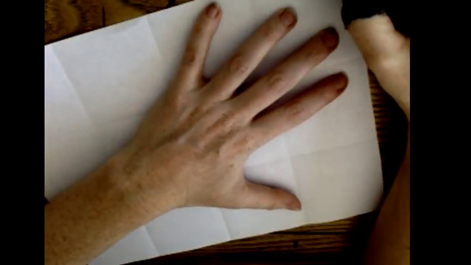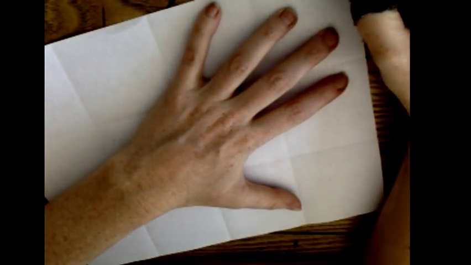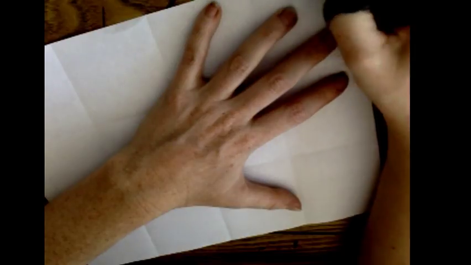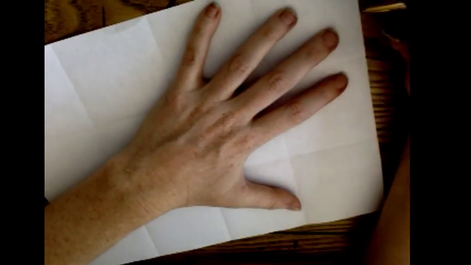Okay, so what do we got? We have CG 8.2, and this is page 1. All right, so what happens first in this scene?